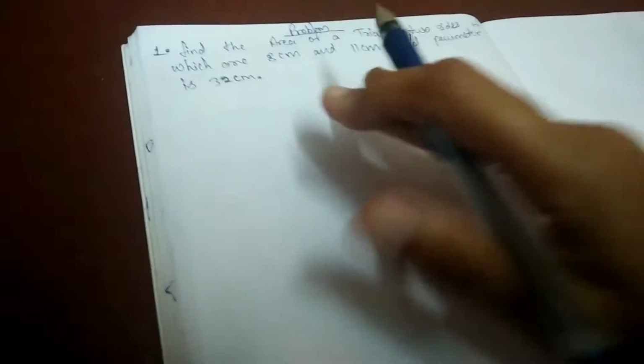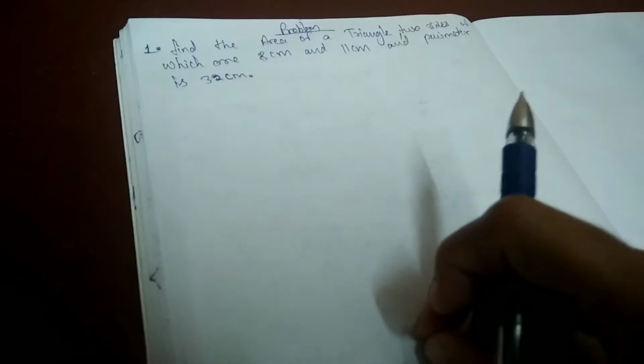You can see in the NCERT textbook it's very fastly solved. They don't write the whole detail that is wanted in the exam. So in this video I'll be sharing all these things, and I hope you write the same way to score maximum marks. Okay, so let's get started.